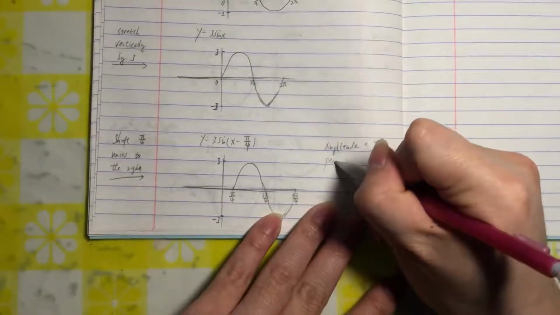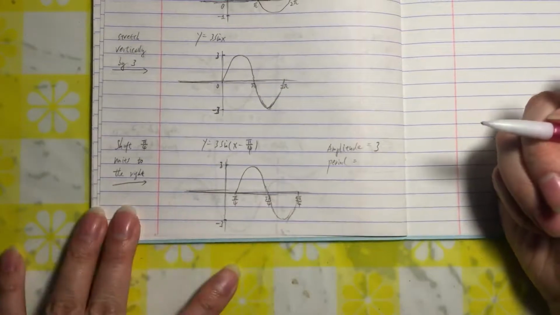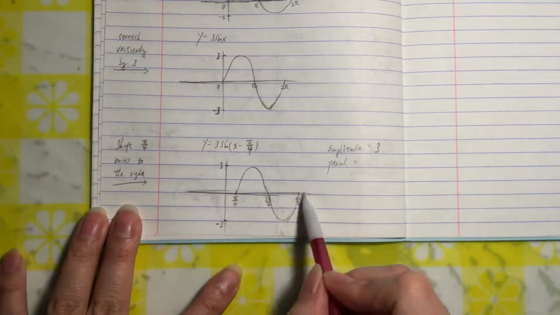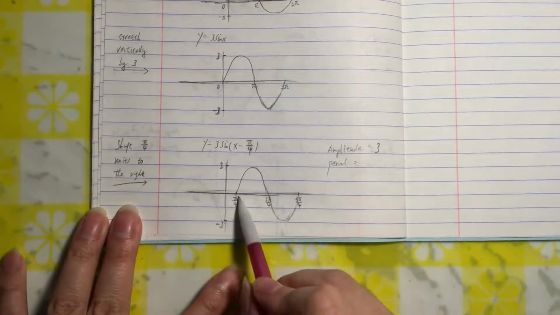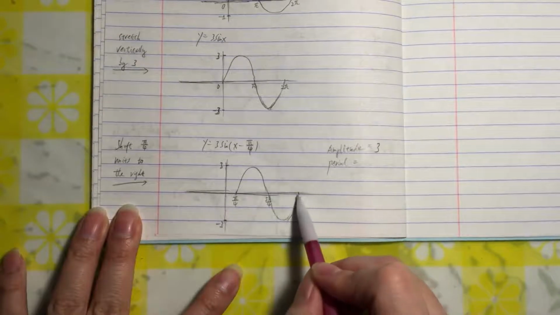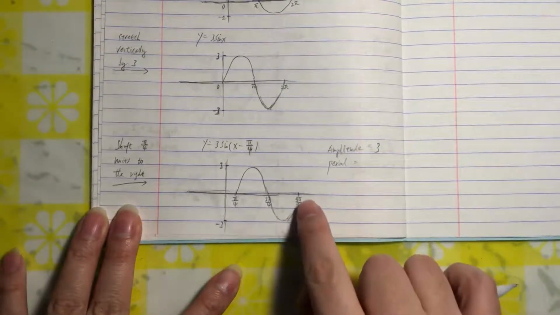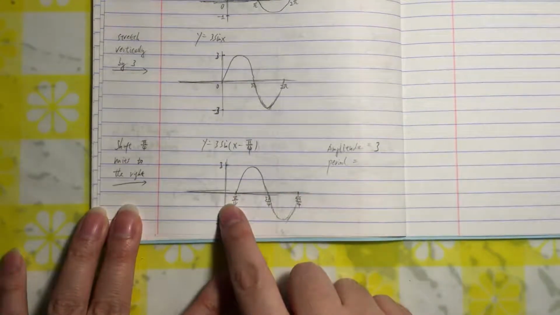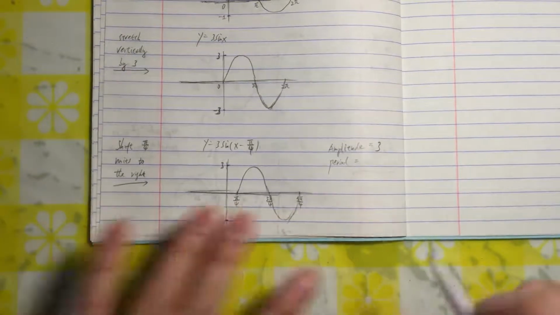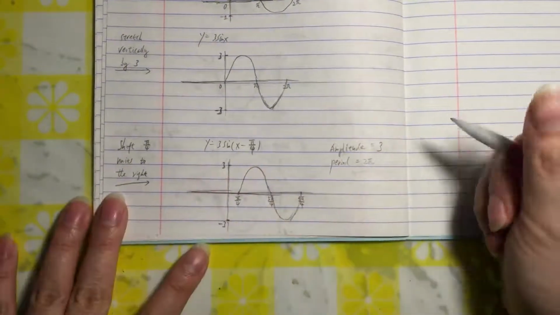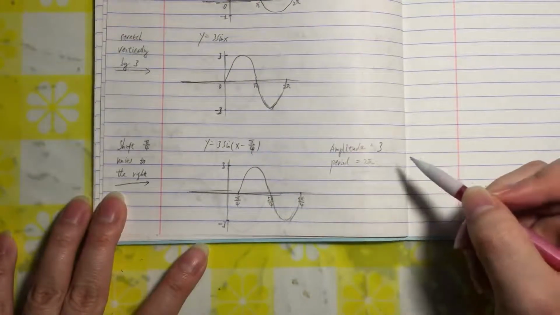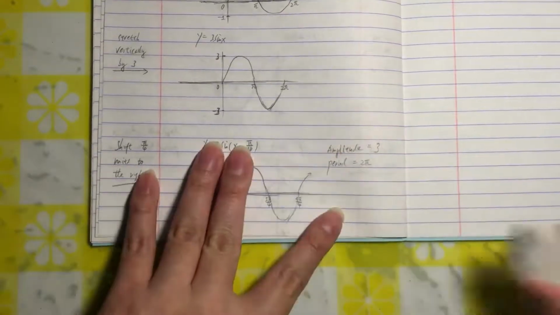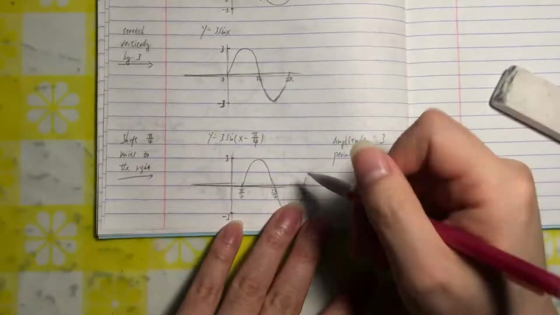What's the period here? Here, the first period is from pi over 4 to 9 pi over 4. 9 pi over 4 minus pi over 4 is 8 pi over 4, which is the same as 2 pi. Here, amplitude is 3. Period is 2 pi. And we know that the graph repeats itself every 2 pi.